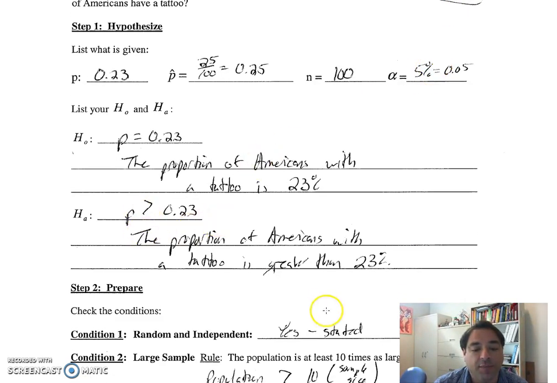So the proportions of Americans. So again, P equals 0.23. H0, the proportion of Americans with a tattoo, is 23%. HA, P is greater than 23%. The proportion of Americans with a tattoo is greater than 23%. So the idea is the claim is 23. I think it's greater than 23. My evidence is that 25%.